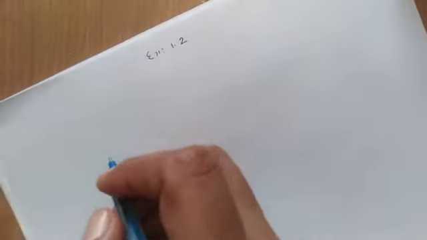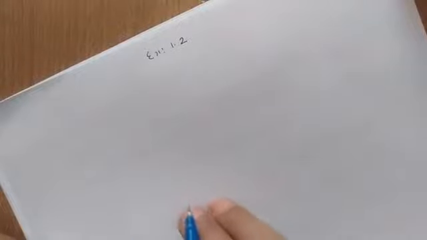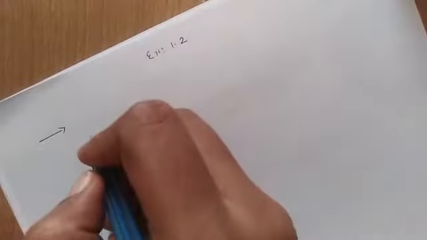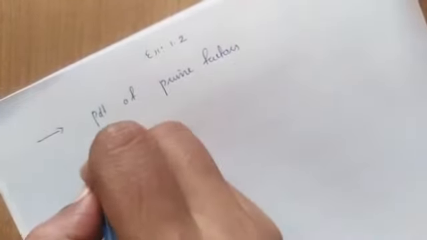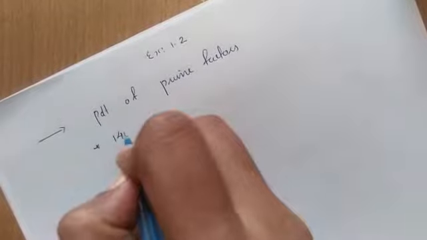The first question is, express each number as product of its prime factors. What is a prime number, what is a composite number, and what is the fundamental theorem of arithmetic are all discussed in the previous video. Today we are discussing some related problems. The first number mentioned is 140.